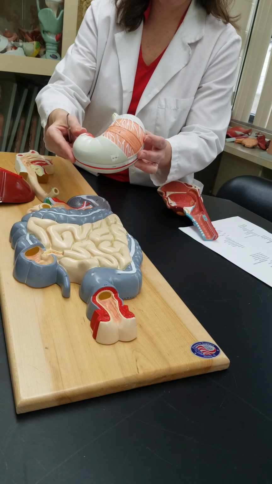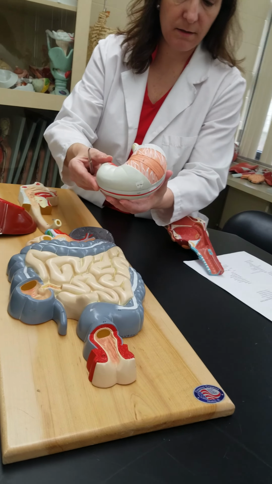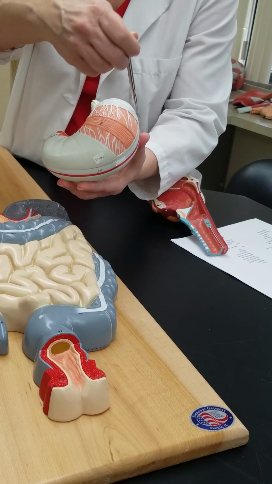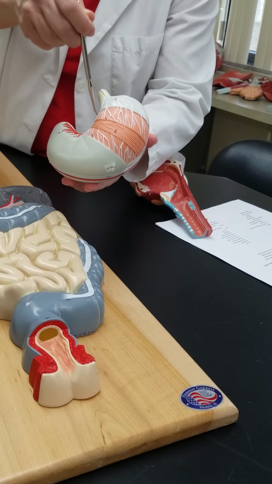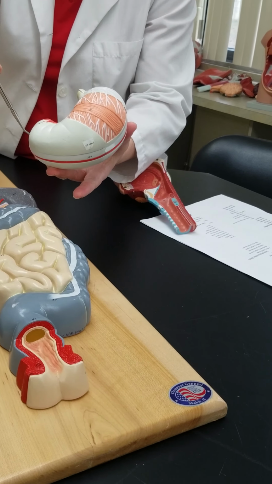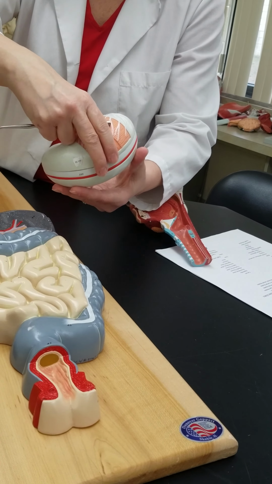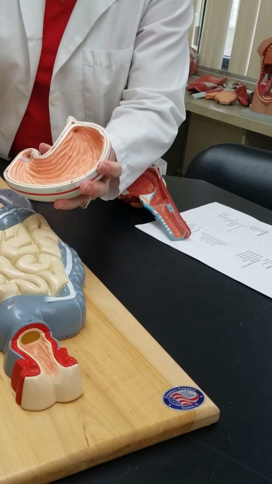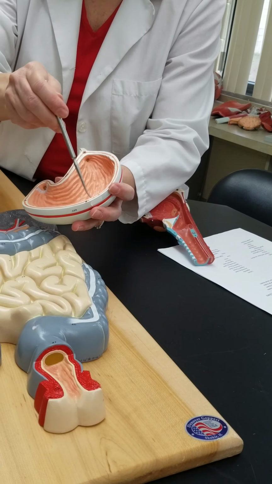And the stomach, we're going to look at how it has some curves. This curve and this curve both have a name. This is the lesser curvature. This is the greater curvature on the outside. If we look on the inside of the stomach, this main portion in the middle is the body.